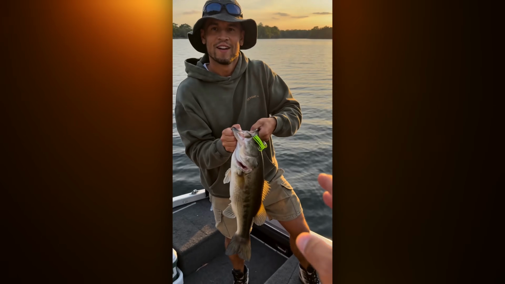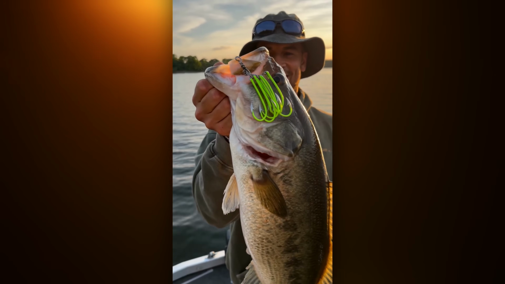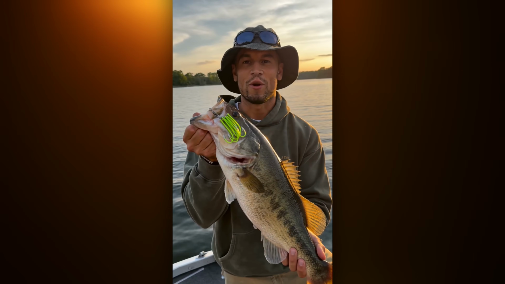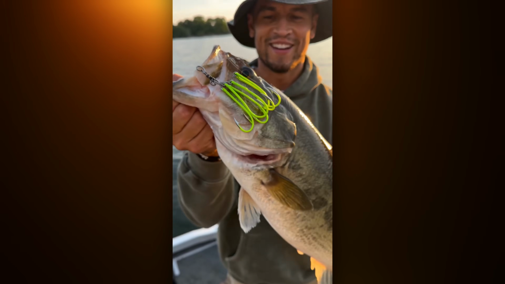Yo, dude, that thing is huge. What are you catching these with? Bro, this right here, Higgs hooks. Why is it literally neon green? I swear the fish go crazy for these things. I switched last week and started catching monsters. No shot. Let me see that. Higgs hooks, man. Look at this bass.